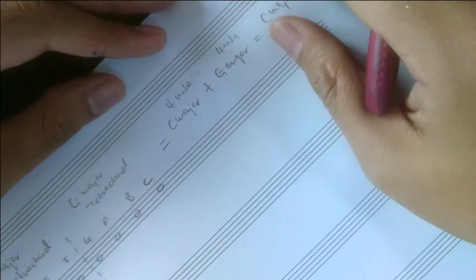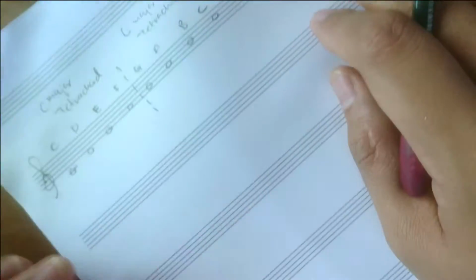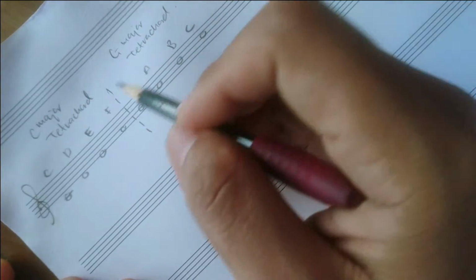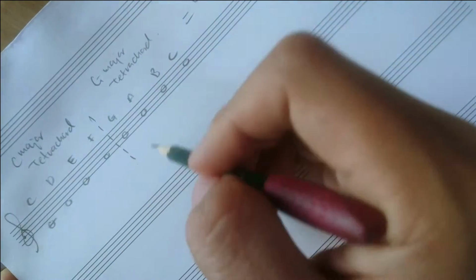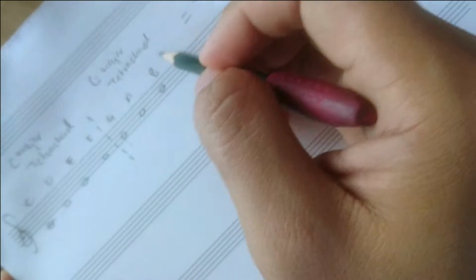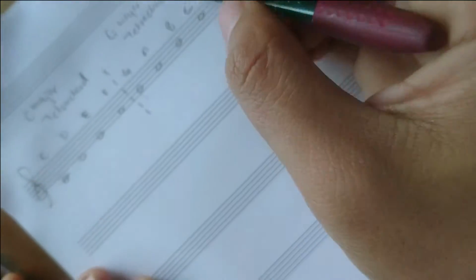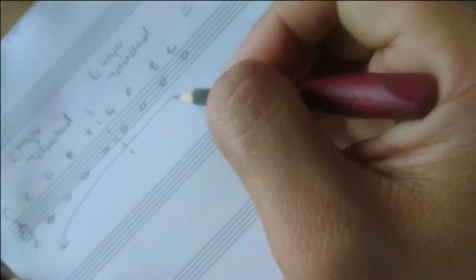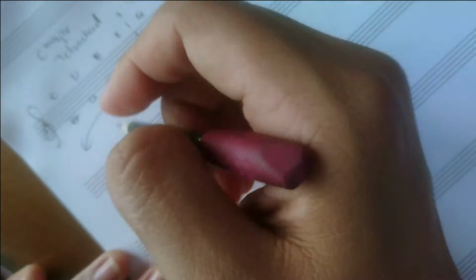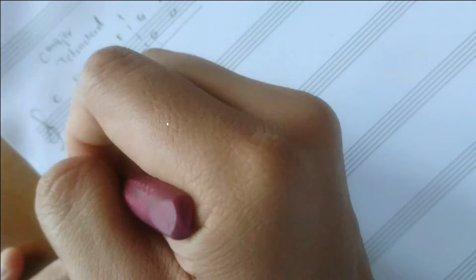Okay, now let's take the 4 notes of the G major scale. Let's take the first 4 notes of the G major scale down.